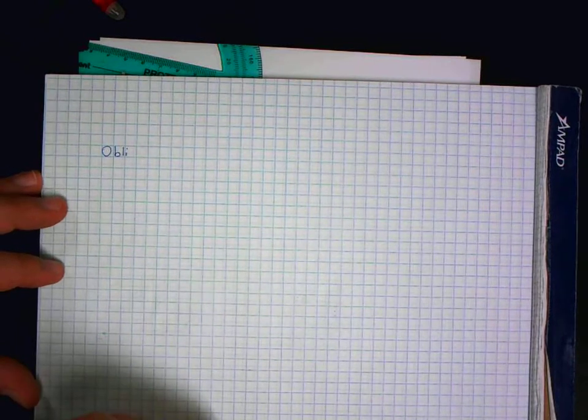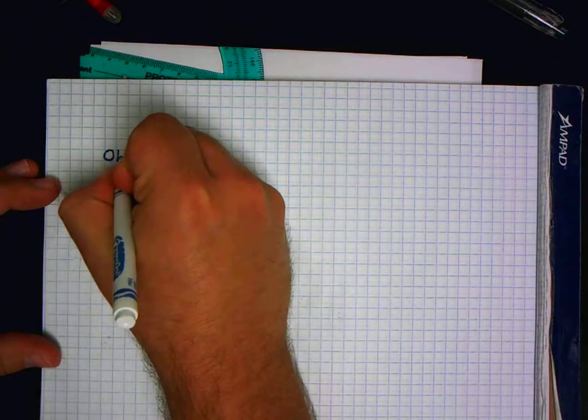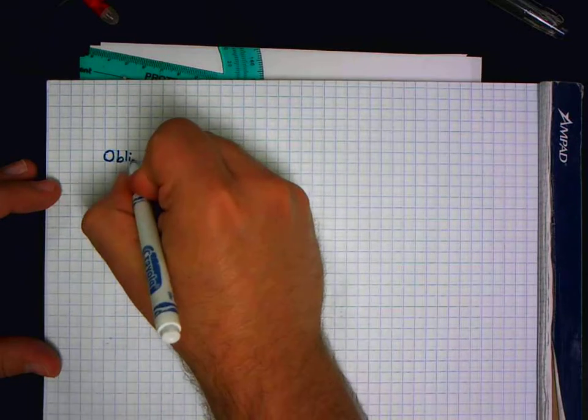So to start off with, we have oblique. Let me get it. There. You can read that, right?